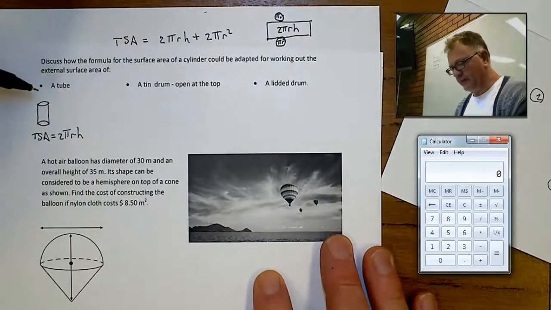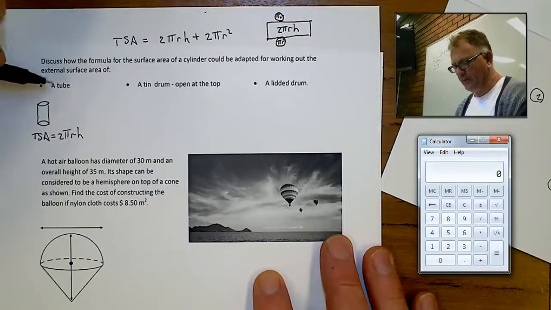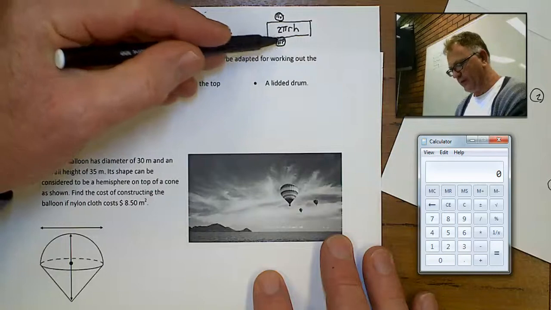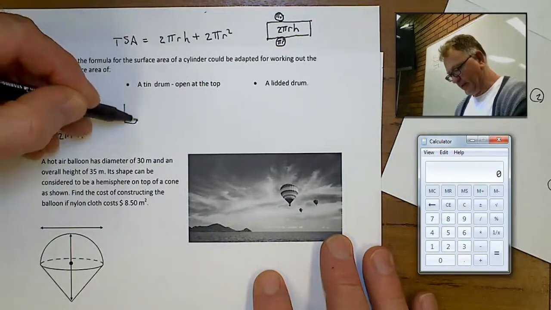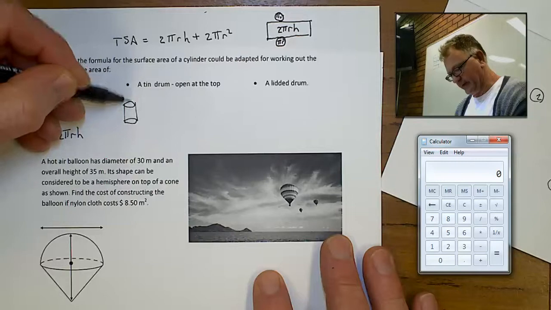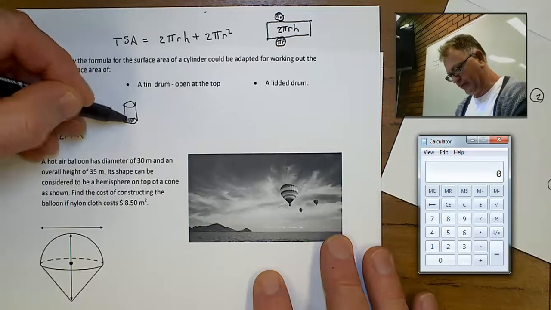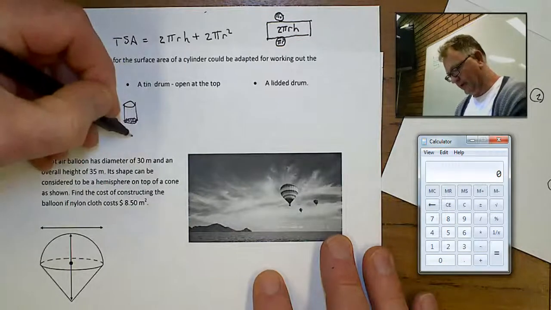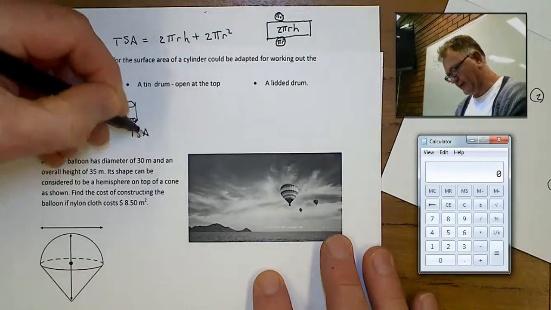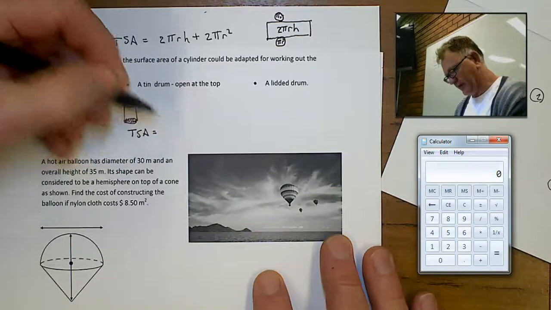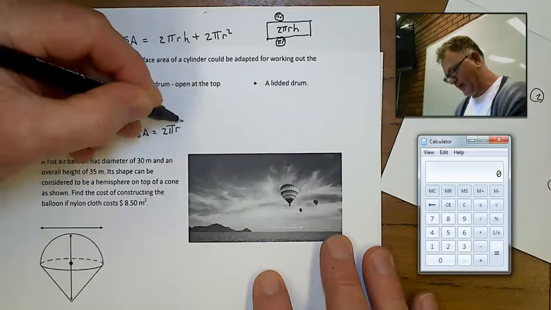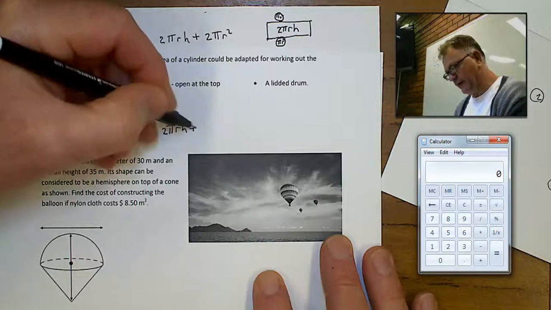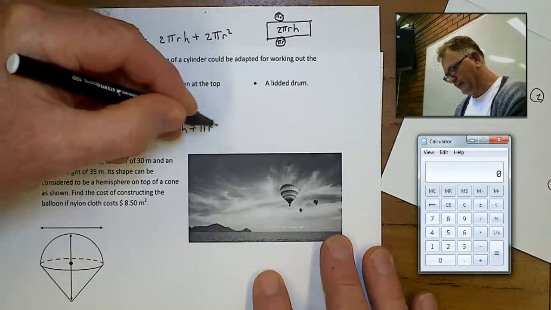A tin drum which is open at the top, well, we need one bit on the base but no top bit, so when it's all made up you can get in the top, but it's got a solid bottom, and so its total surface area is going to be the 2 pi r h bit for the side but only one bottom bit.